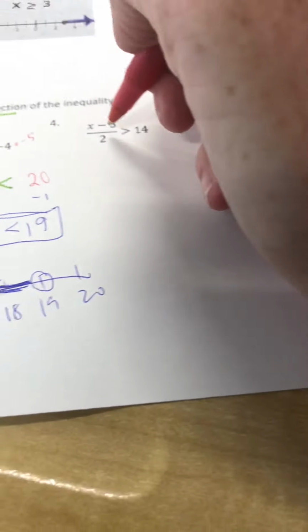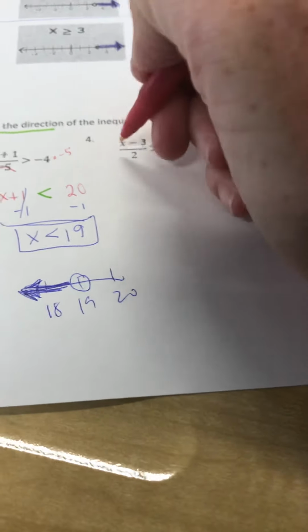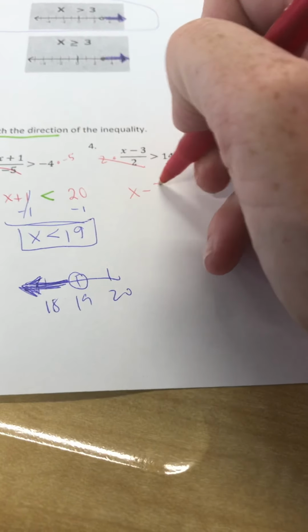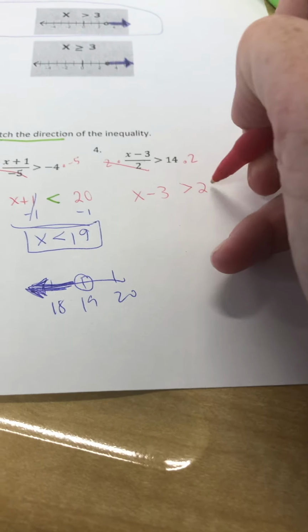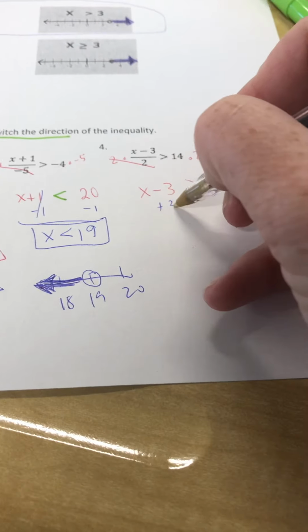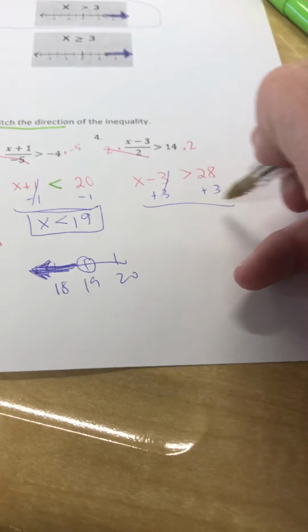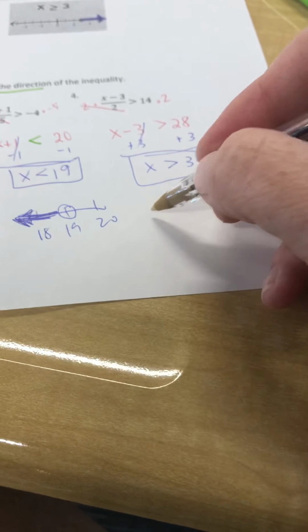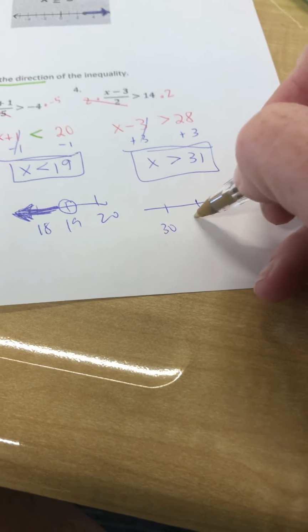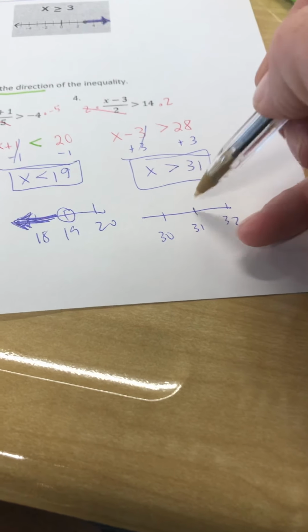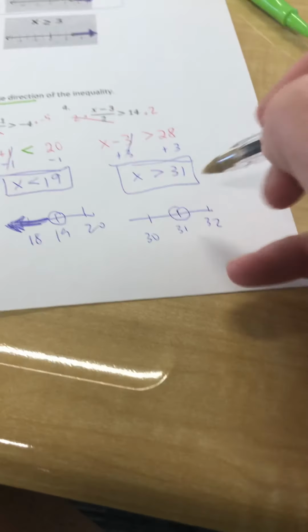Okay, this time I'm going to multiply. It says divide by 2, so I'm going to multiply by 2. That is not a negative number, so we're going to keep the direction: x minus 3 is greater than 28. And then we have x minus 3, so I'm going to add 3. So x is greater than 31. Hooray for some diversity. Okay, so right here at 31, again, it's still an open circle, so that's a bummer, but this time it's going to go to the right.